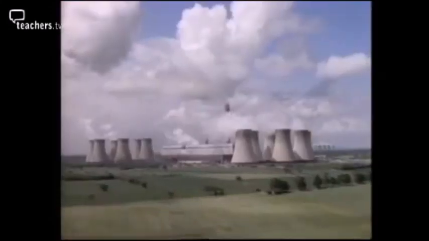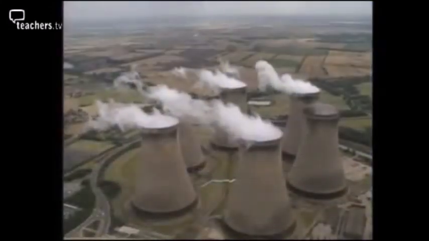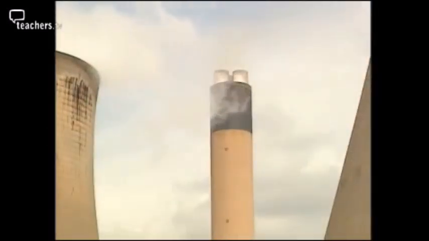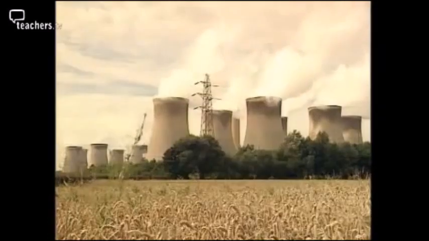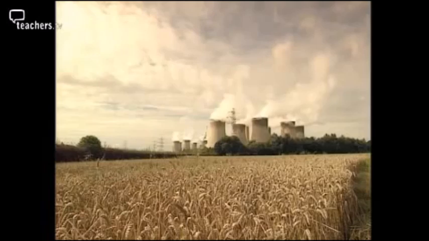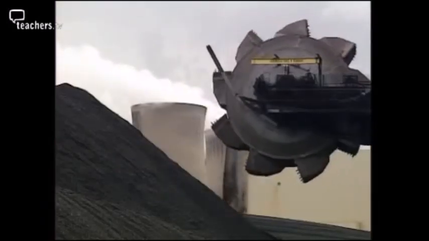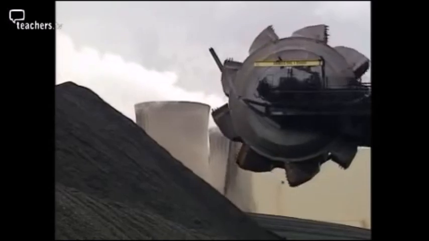The problem is that even though there's enough of these fuels to last for the next 100 years or so, they're damaging to the environment. Burning fossil fuels releases carbon dioxide gas into the atmosphere. This adds to the greenhouse effect and is thought to be changing our climate. Burning coal also releases sulphur and nitrogen into the atmosphere, causing acid rain.